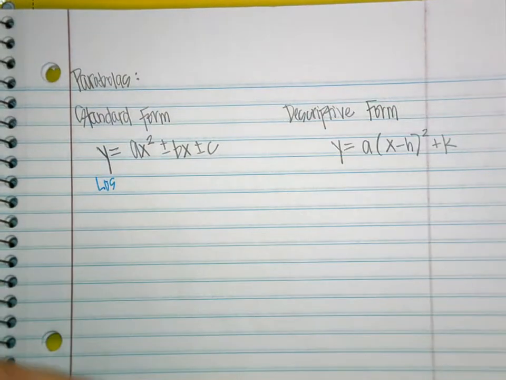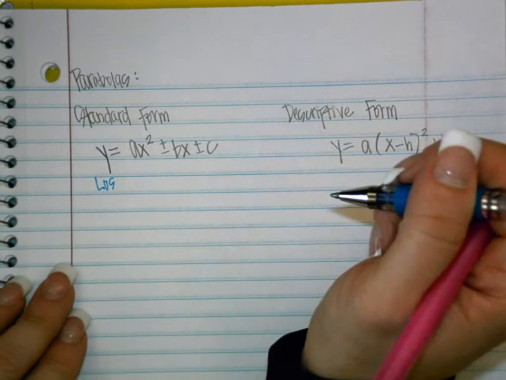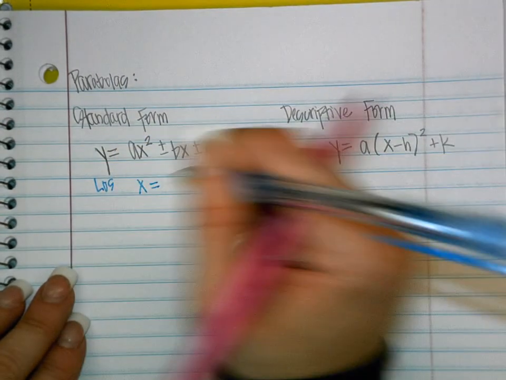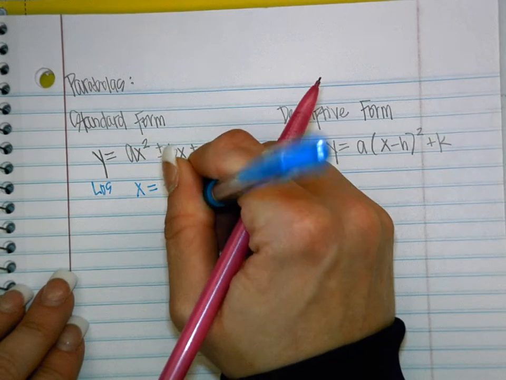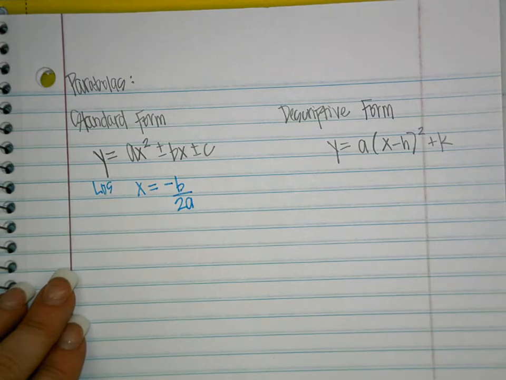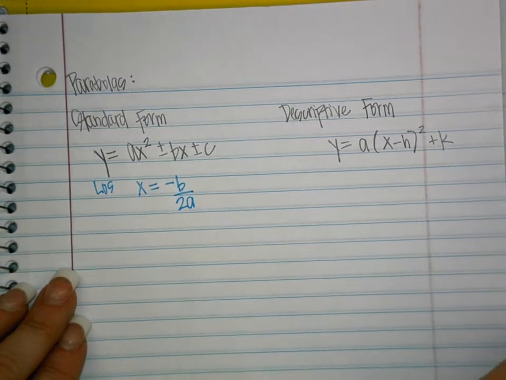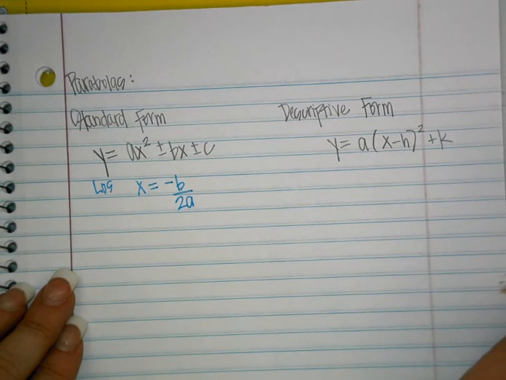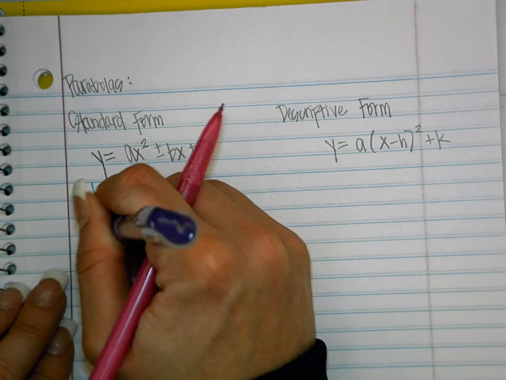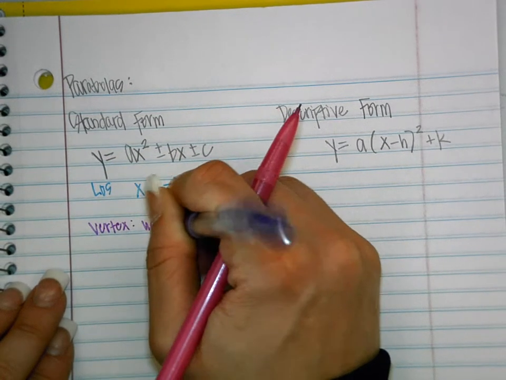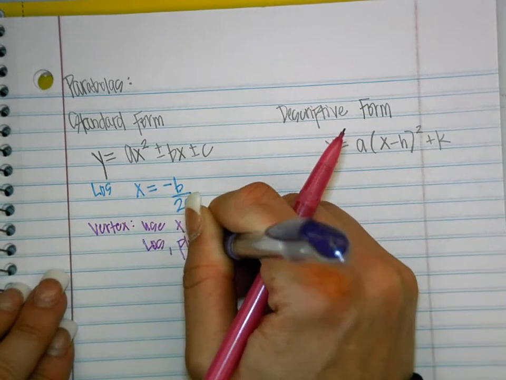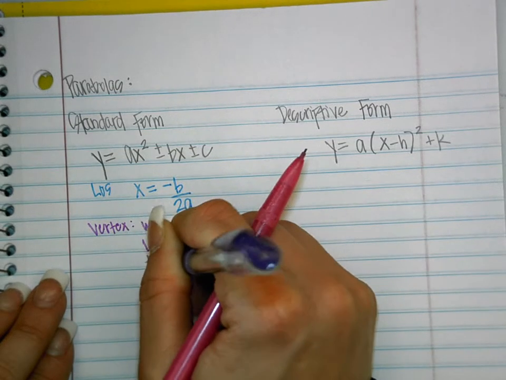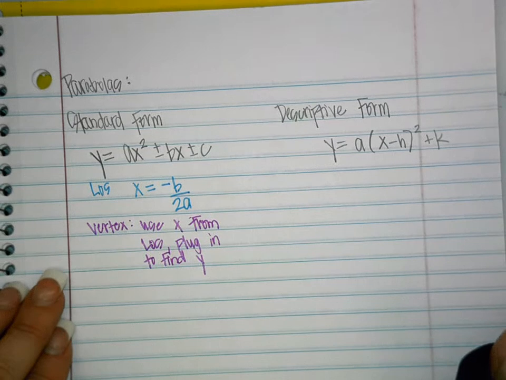And does anyone remember what's the equation or the formula to find line of symmetry? Always an x equals equation. X equals what? Negative b over 2a. At least you remembered a little bit of it, okay? What's the other portion that we almost always had to find in an equation? We found the line of symmetry, and then what? The vertex, okay? Vertex, you use x from line of symmetry, plug in to find y. Okay, so you use the x from the line of symmetry, plug in to find the y.